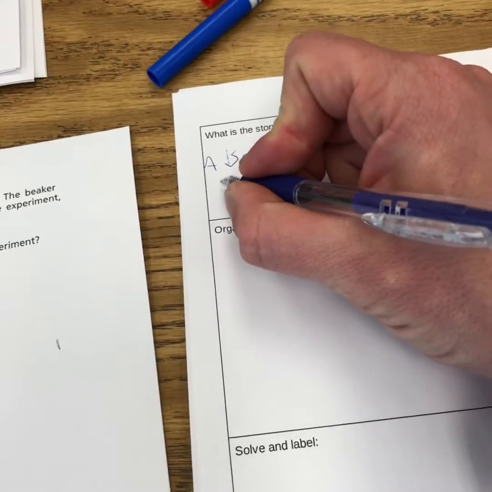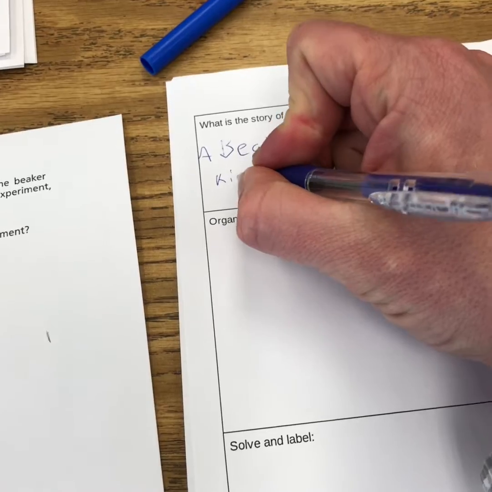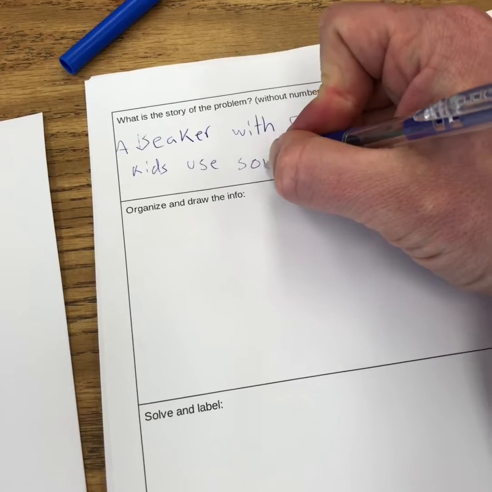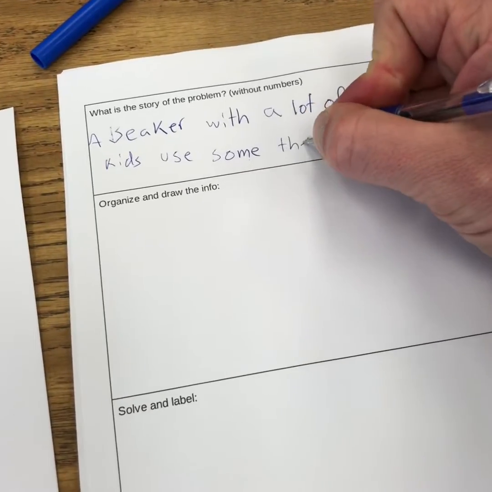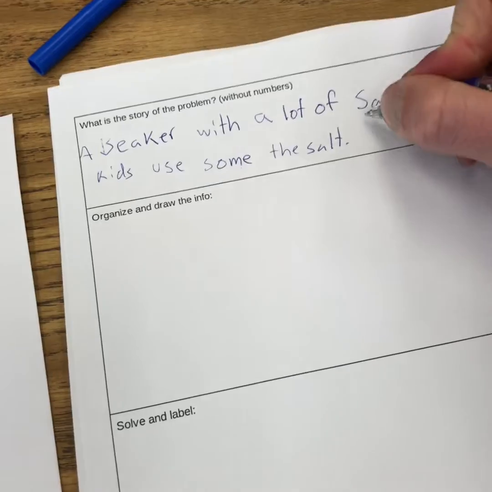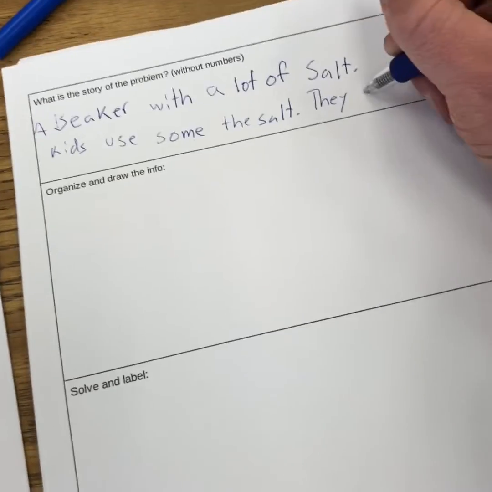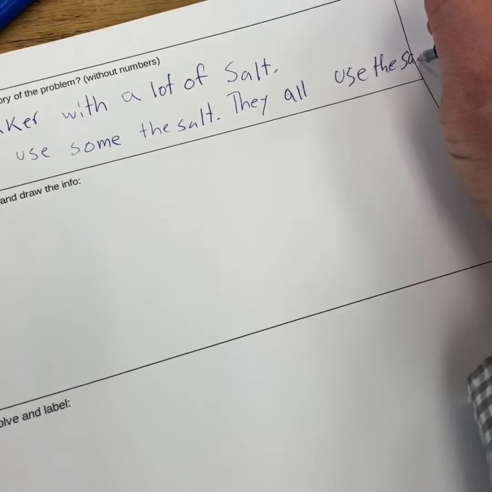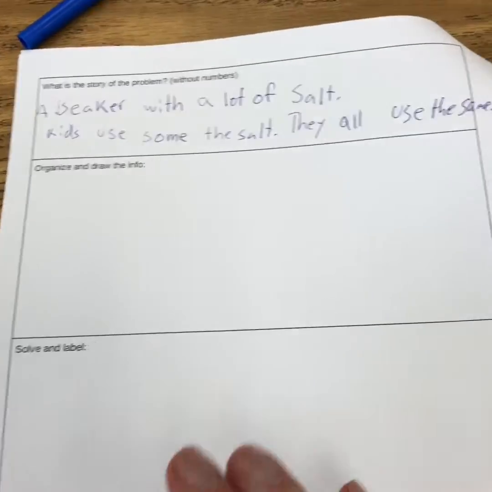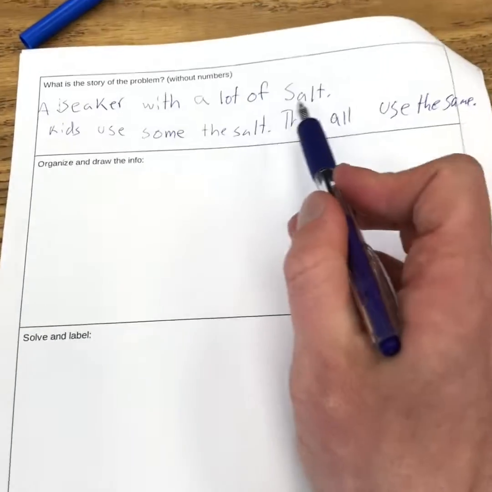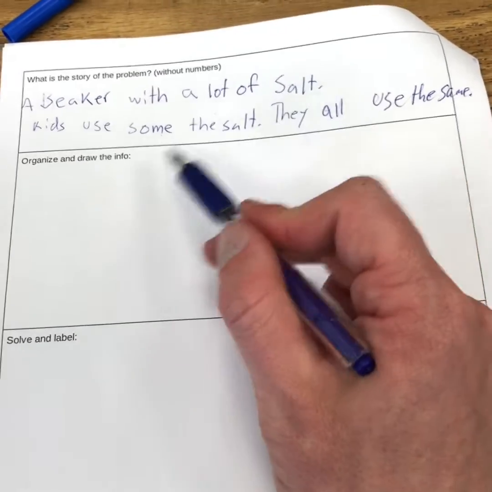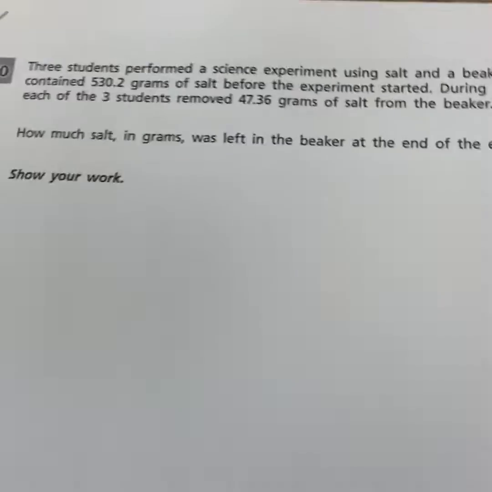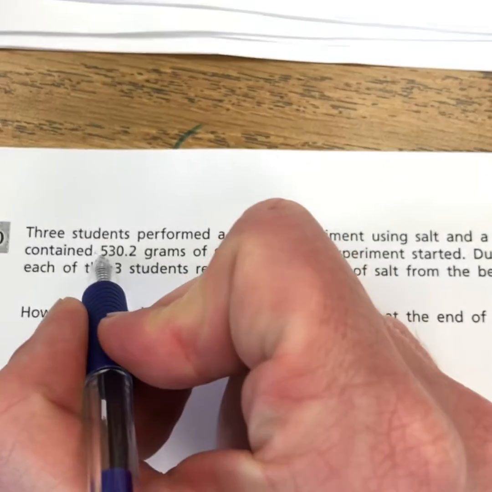So then kids use some of the salt, and they all use the same. Now this just helps us because we can think about the problem. So there's a bunch of salt, and then the kids each use some of it, and they all use the same amount.